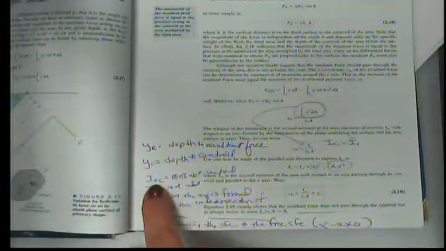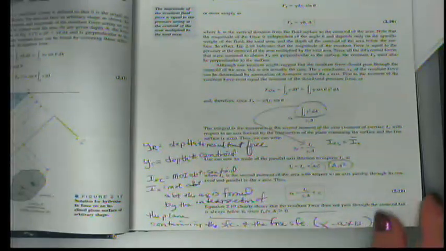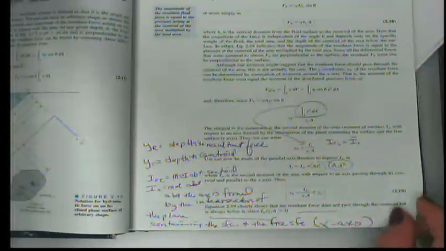So y sub c is the depth, I guess I would call it, to the centroid. And then we have I sub xc, which is the moment of inertia about the centroid, I sub x, which is the moment about another axis, and in this case we're interested in the axis at the center of pressure, so we can know where the force acts and its magnitude. And this is all on the plane containing the surface and the free surface.